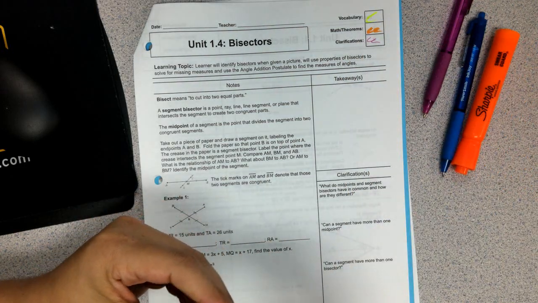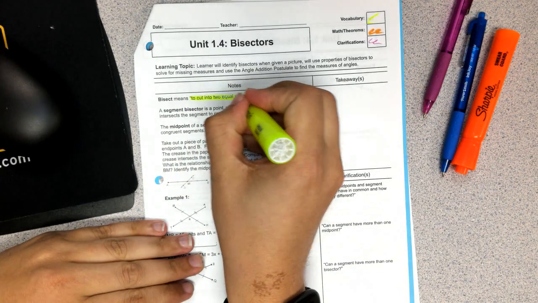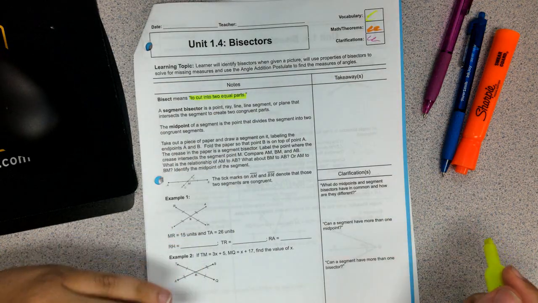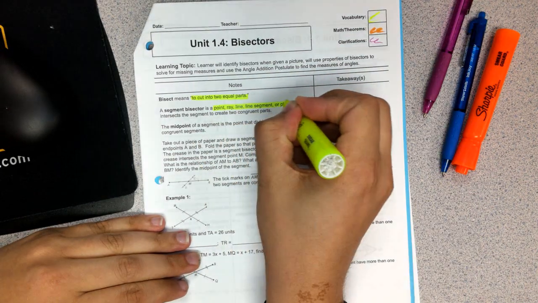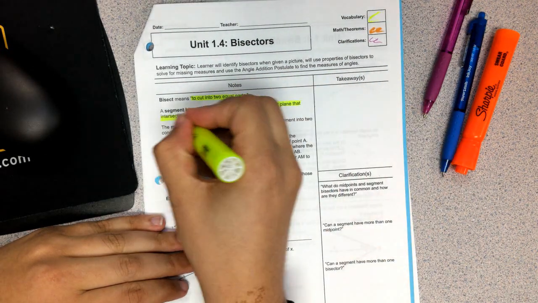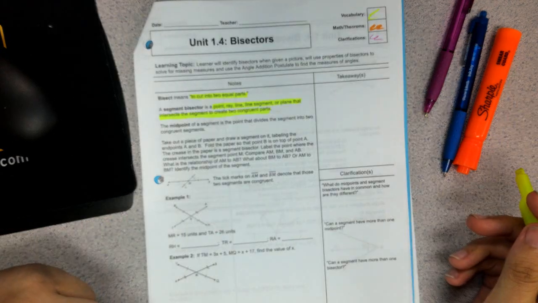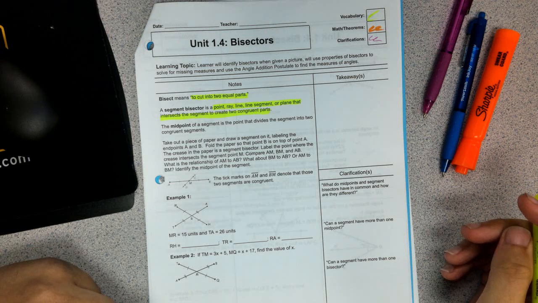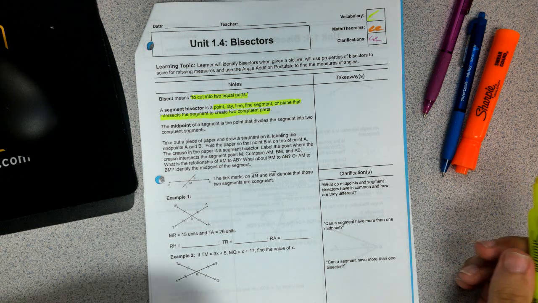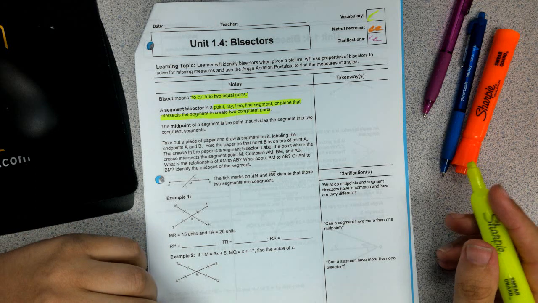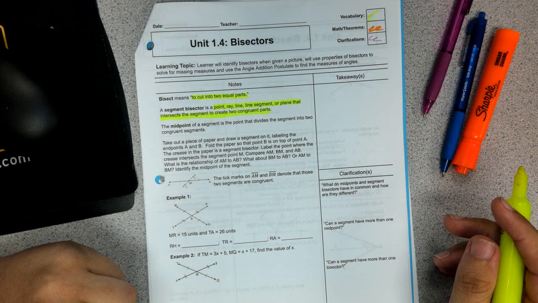Okay? So, bisect means to cut into two equal parts. A segment bisector is a point, a ray, a line segment, or plane that intersects the segment to create two congruent parts. So notice it's all of those things. It's not just a point, it's not just a line segment, it could be a point, a ray, a line segment, or plane.